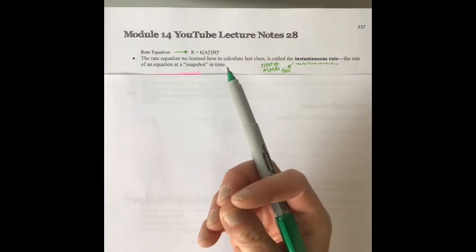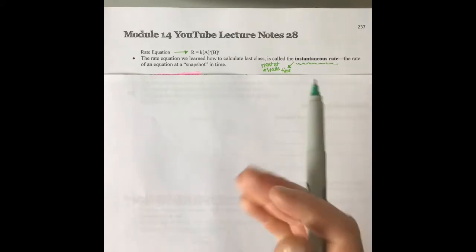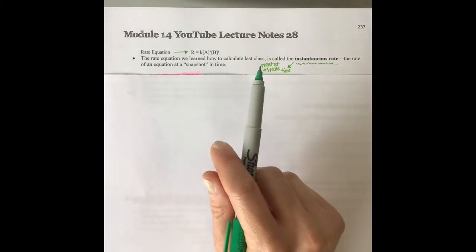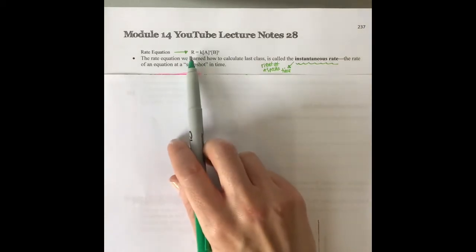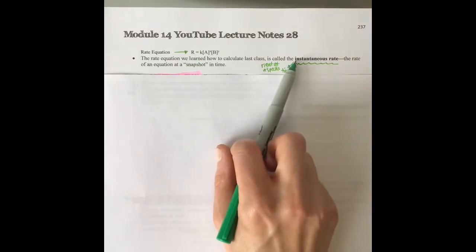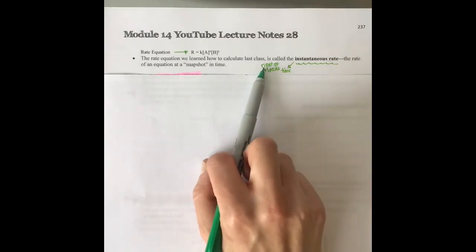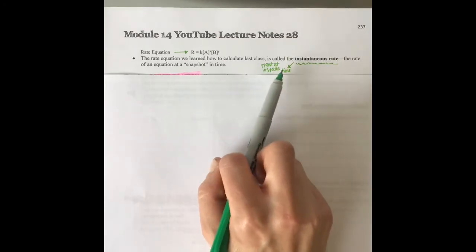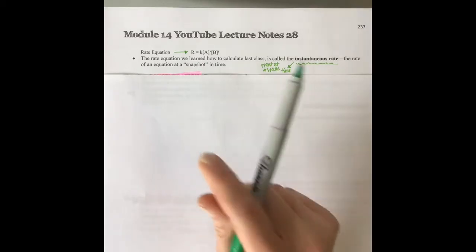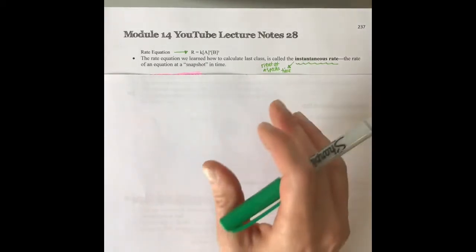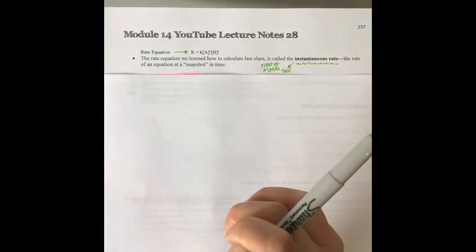in time. If we were to stop the reaction and take a snapshot of just the piece of it at a certain instant, that's what we were calculating. And so this is often referred to as the instantaneous rate. I like to think of it right at a specific time. Okay, think of it just like a snapshot. So that's what we learned how to do in the previous lecture.